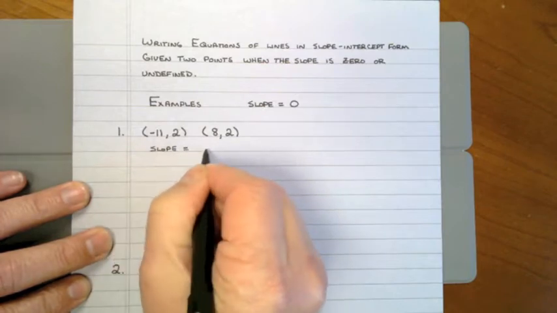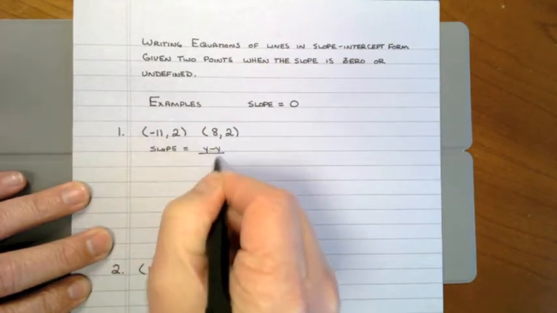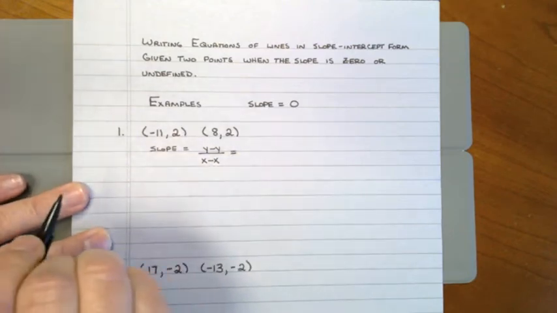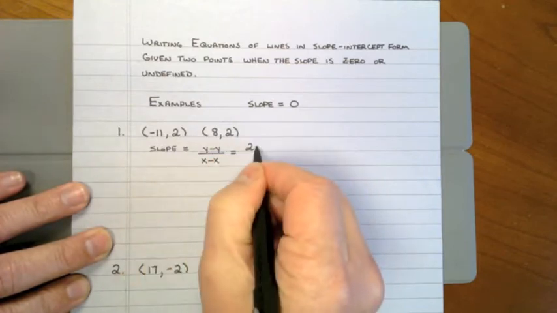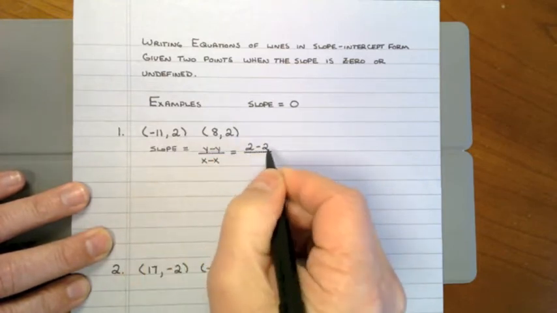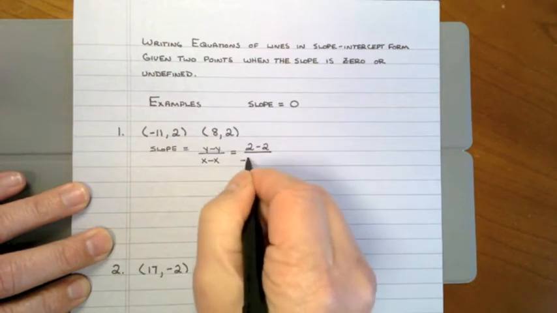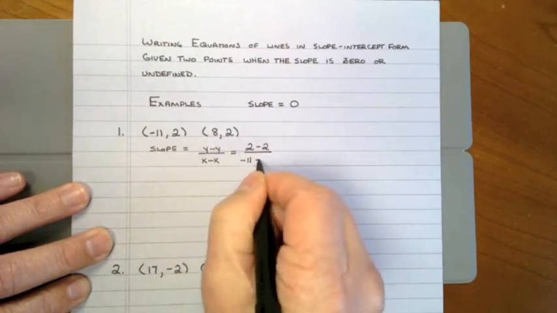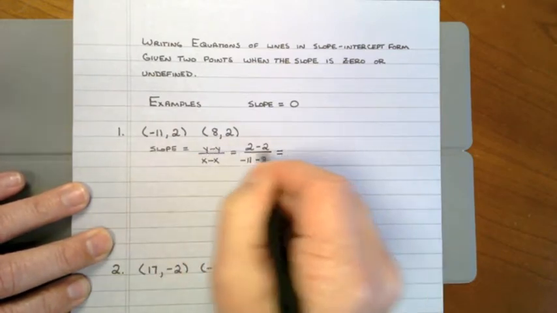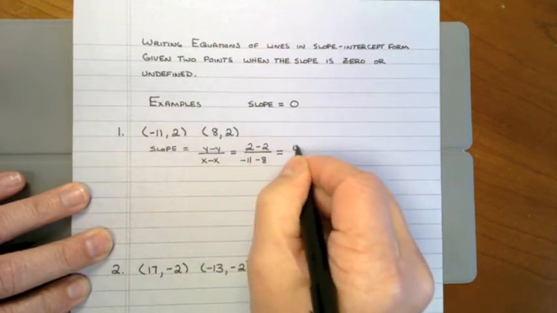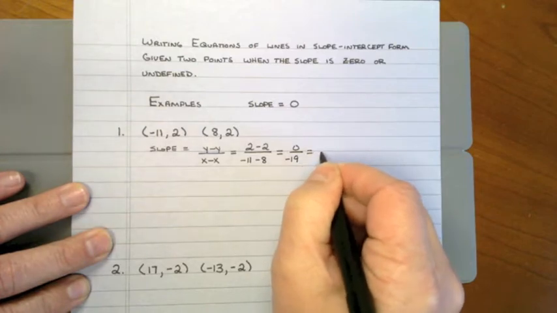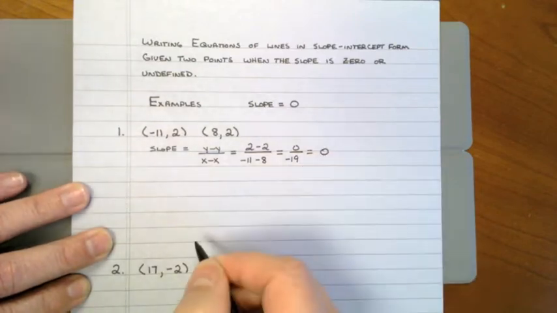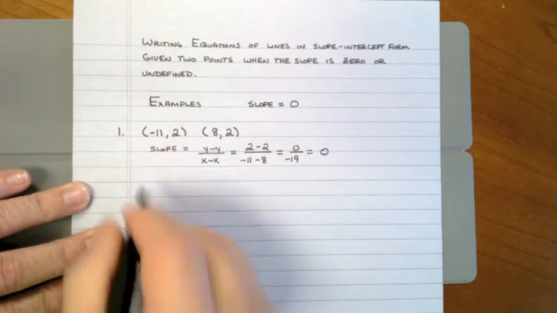Remember, to figure out the slope, you take your y's, subtract them, put it in the top. Take your x's and subtract them, put it in the bottom. My first y is 2 minus my second y, which is also 2. My first x is negative 11 minus my second x, which is 8. 2 minus 2 is 0 divided by negative 19, and 0 divided by negative 19 is 0. So I'm going to continue on.